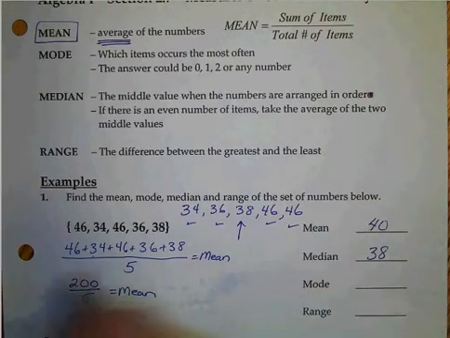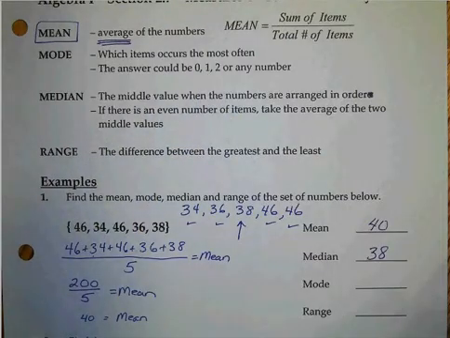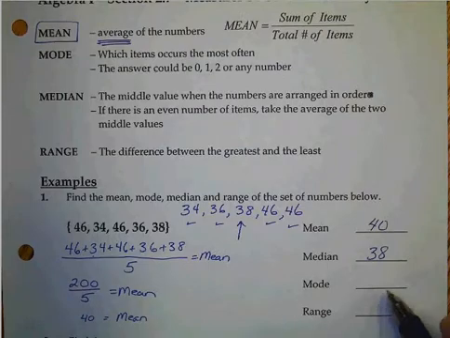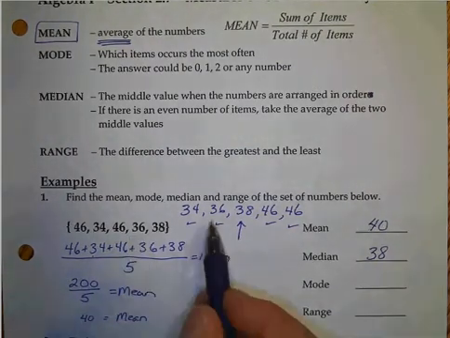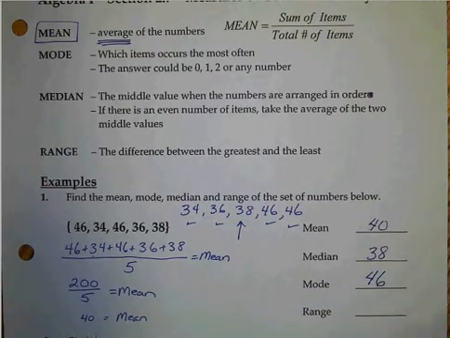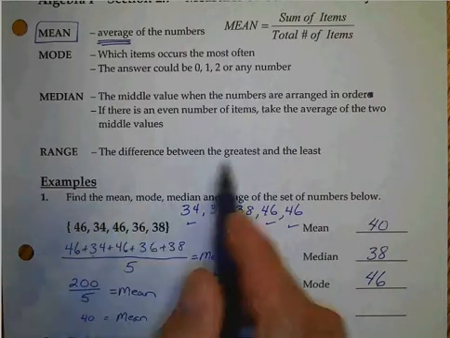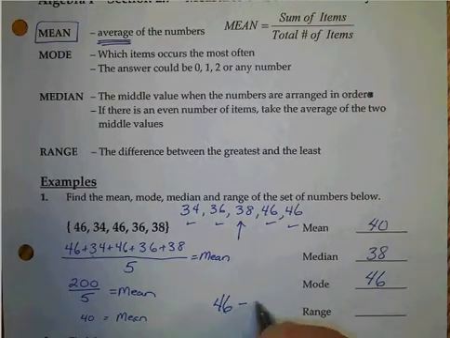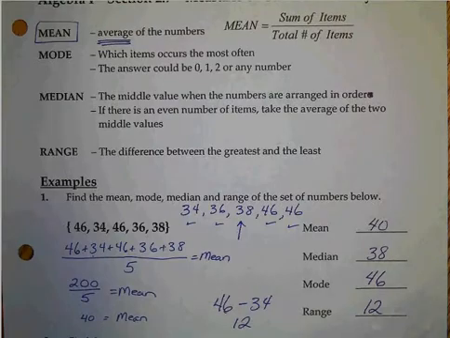The mode, as we look at our definitions in the top, is the one that happens the most often. We could have one number that's the mode, 2 numbers that are the mode, or there might not be a mode at all, in which case you would write none. In this case, the number that happens the most often is 46. Lastly, the range is found by taking the difference between the greatest number and the least number. In our case, the greatest number is 46, the least number is 34, and so that difference is 12. So the range of our numbers is 12.